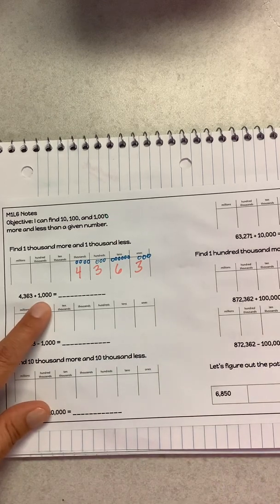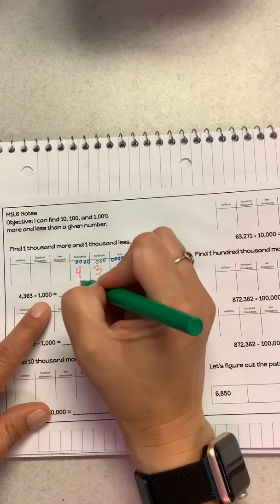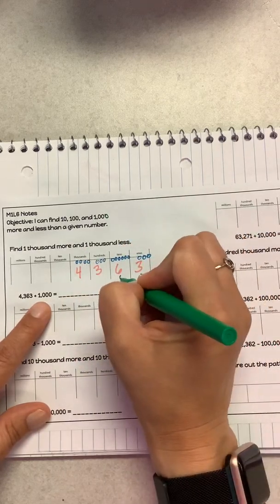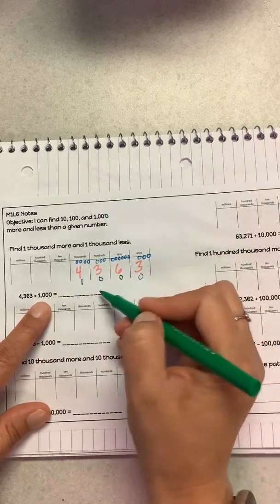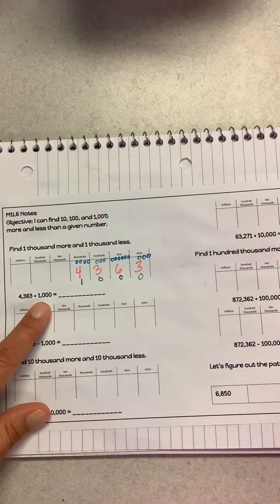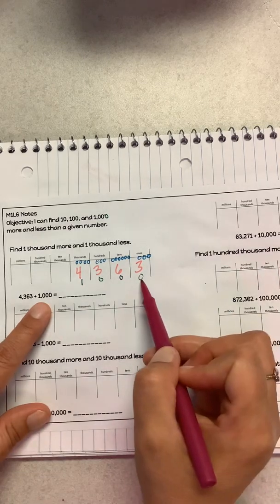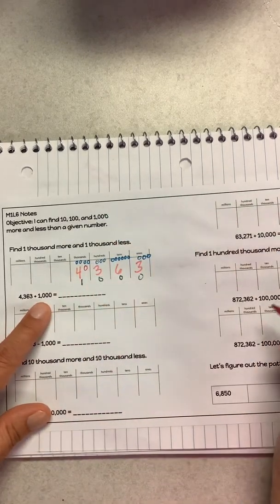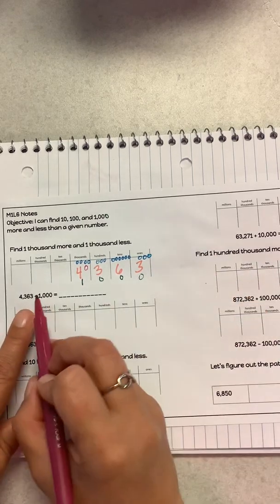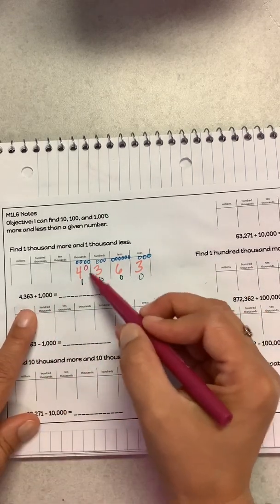So I'm going to come in here and I might write it in a number. So I'm going to do 0, 0, 0, 1. Right? So there's 1,000. Well, I want to represent that with dots. So I don't have any dots here, no dots here, no dots here, but I need an extra dot here.